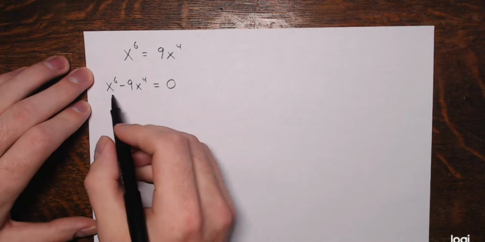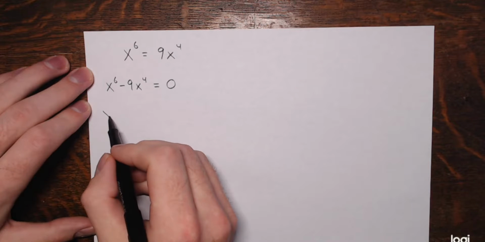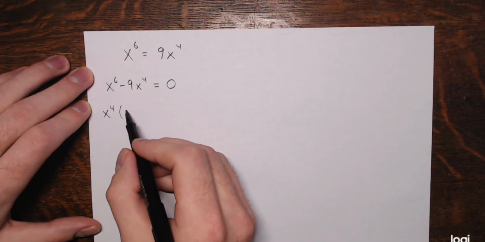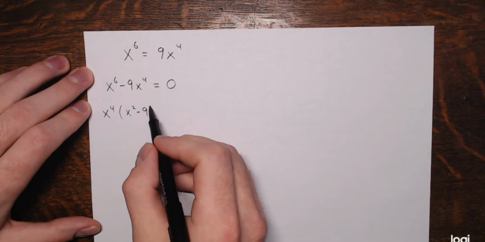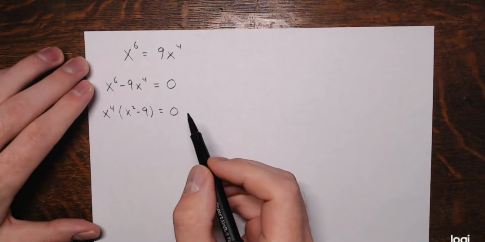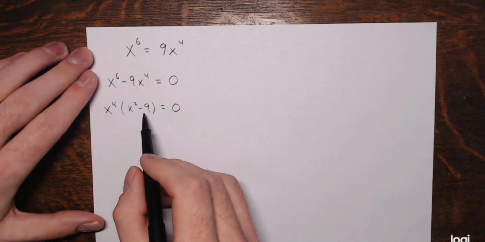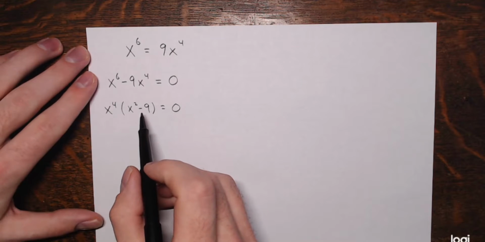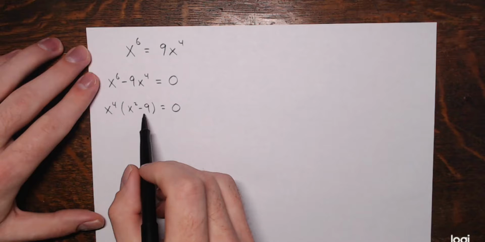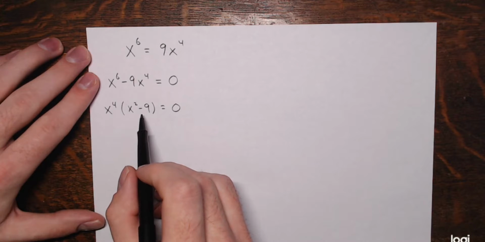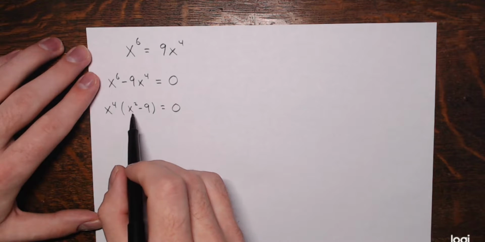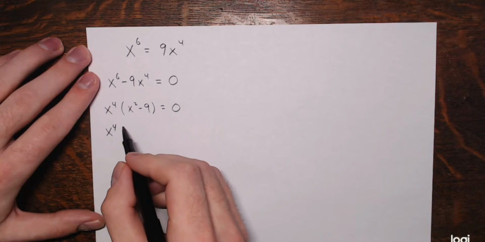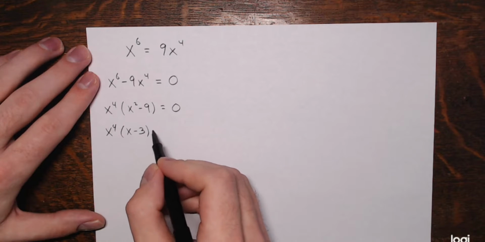Factor this. The greatest common factor would be x to the 4th. You'd be left with x squared minus 9. And once more, we have a difference of squares, right? Now, this may not show up in every single problem. I mean, it has so far, but again, when you work on this, you might see some different questions with different things to factor. So we have x to the 4th times x minus 3 times x plus 3.